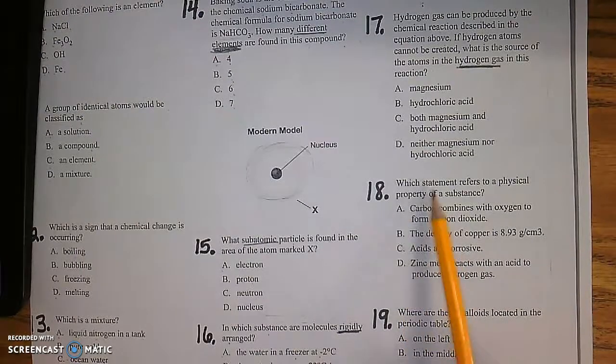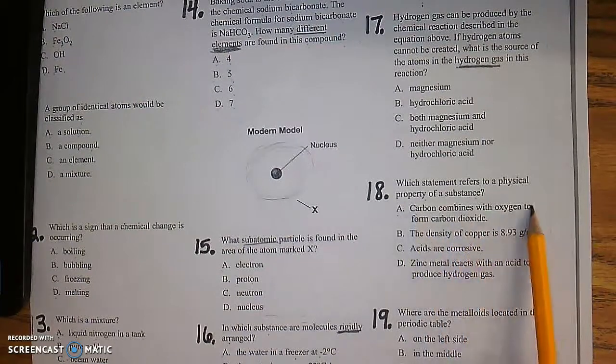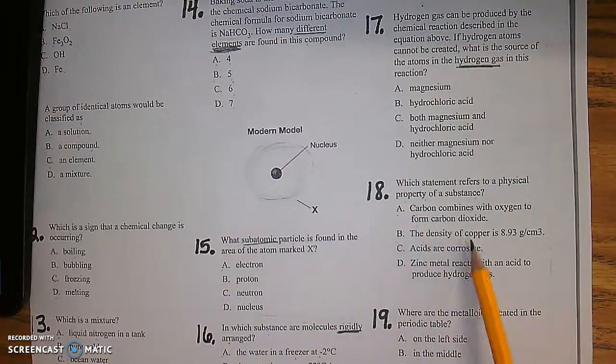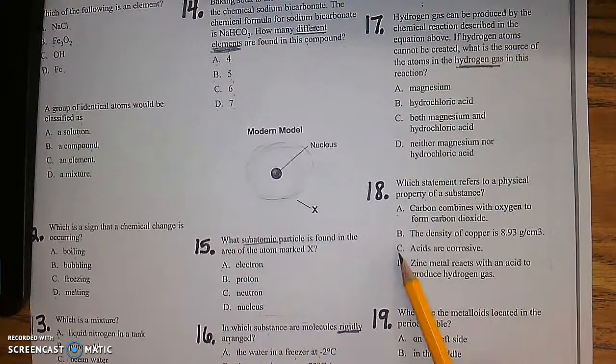Number 18. Which statement refers to a physical property of a substance? A, carbon combines with oxygen to form carbon dioxide. B, the density of copper is 8.93 grams per centimeter cubed. C, acids are corrosive. D, zinc metal reacts with an acid to produce hydrogen gas.